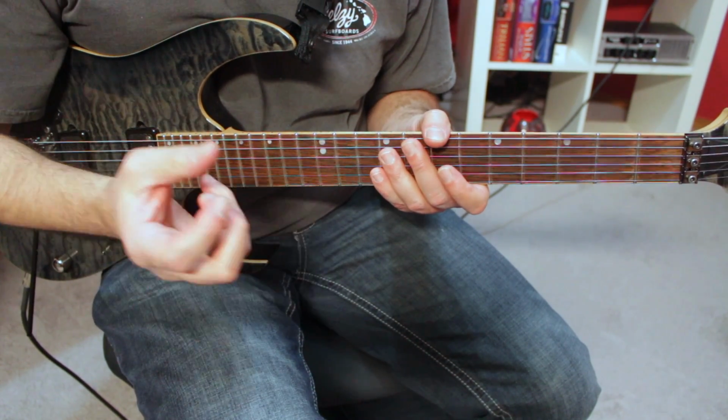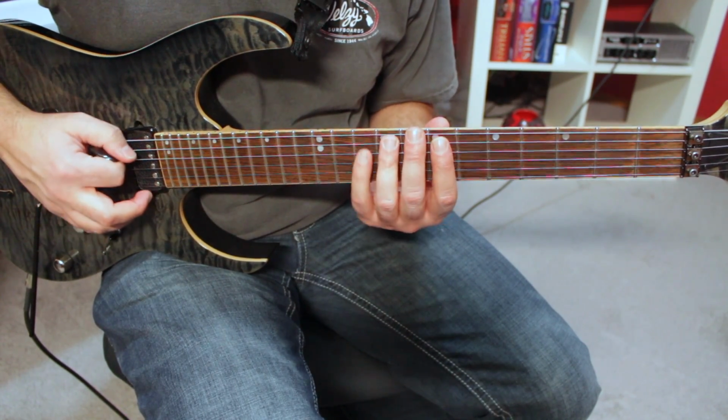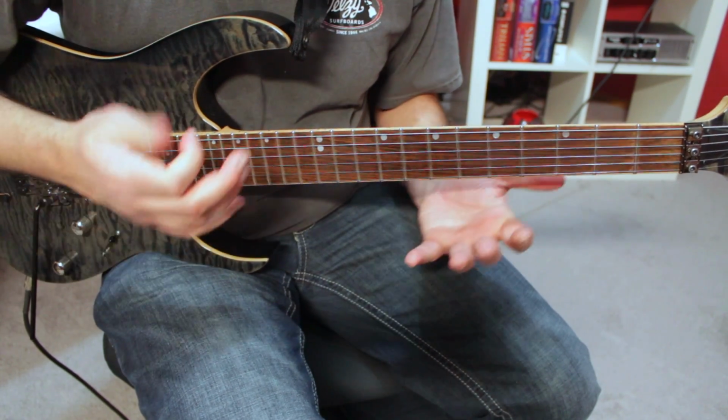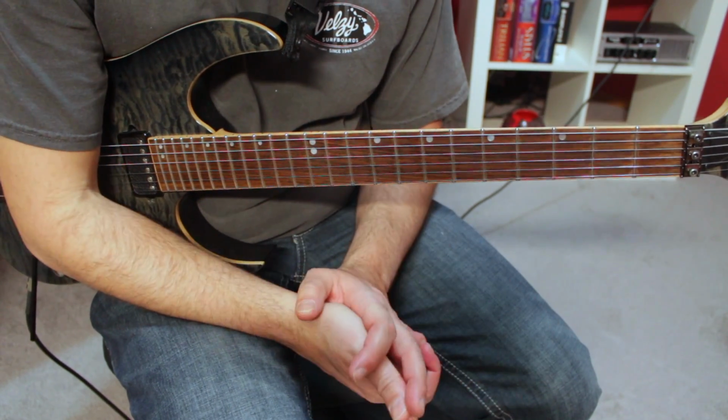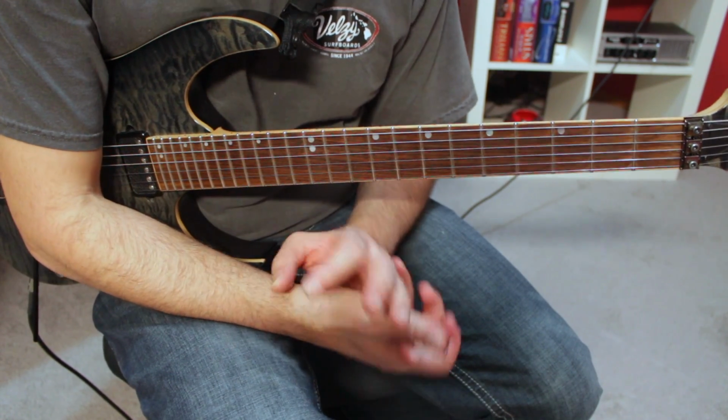So really I have 3 intervals. I have a root, a minor 3rd, and a perfect 5th. I don't have a 2nd. I don't have a 4th. I don't have a 6th. I don't have a 7th. Which one am I going to use?